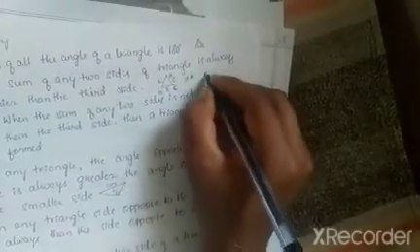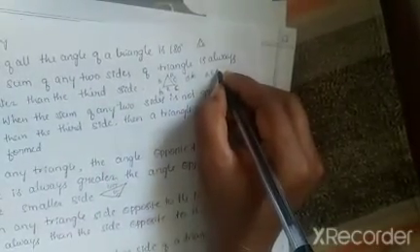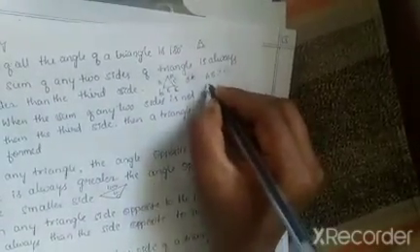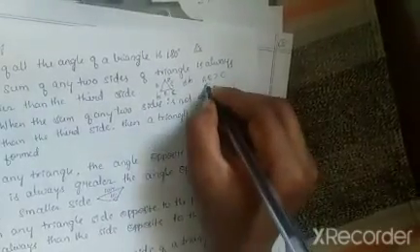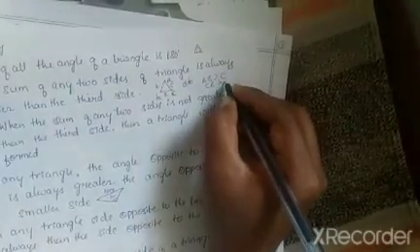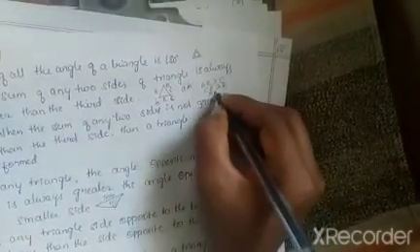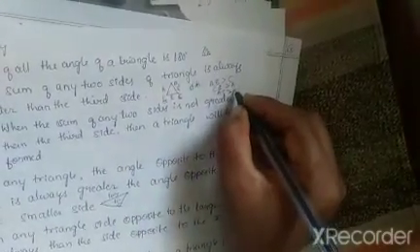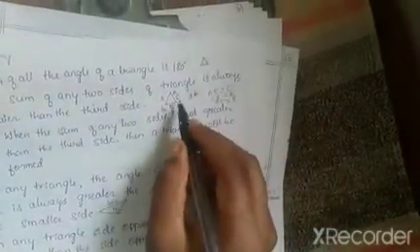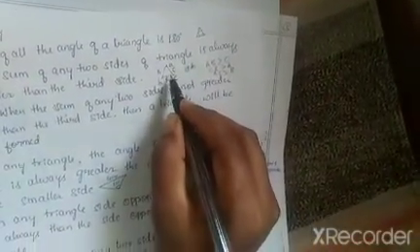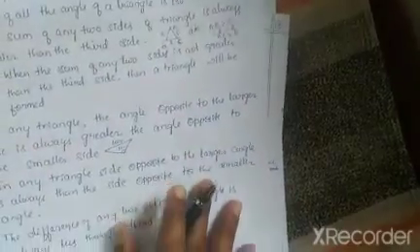So a plus b is always greater than c, b plus c is always greater than a, and a plus c is greater than the third side b. So any 2 sides you join is greater than the third side.